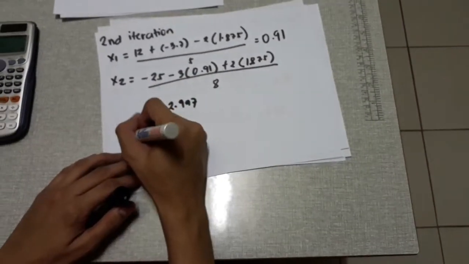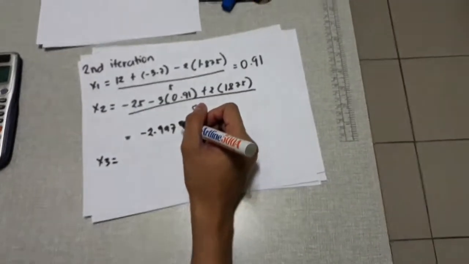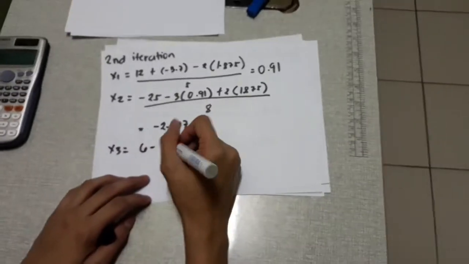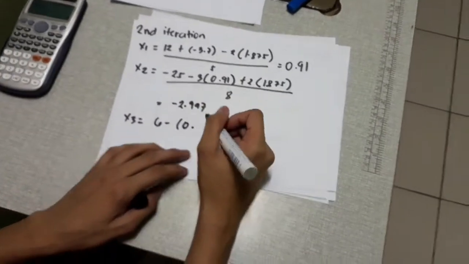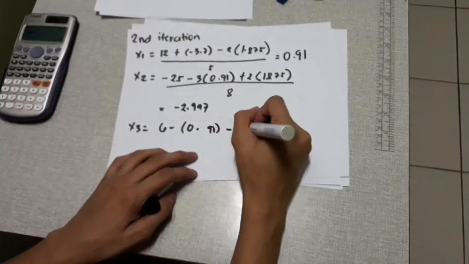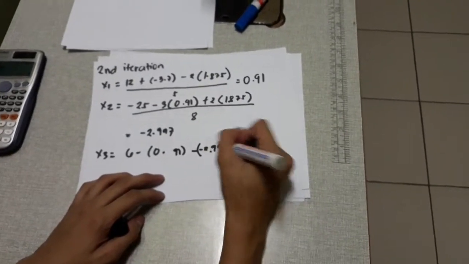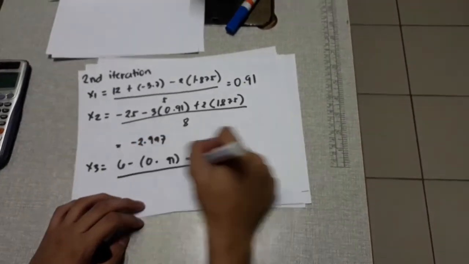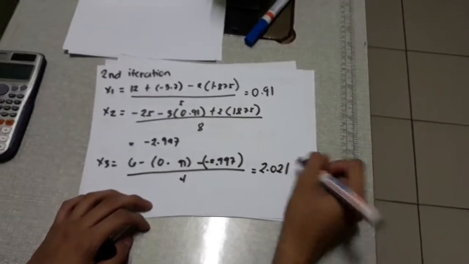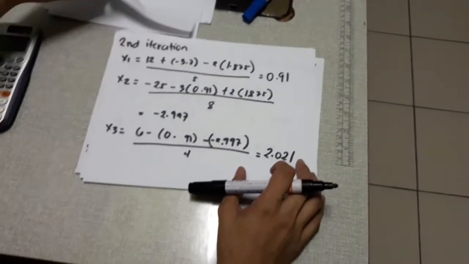Then let's substitute this as the new value for x sub 2. So for x sub 3, 6 minus 0.91 minus negative 2.997, over 4, is equal to 2.021.